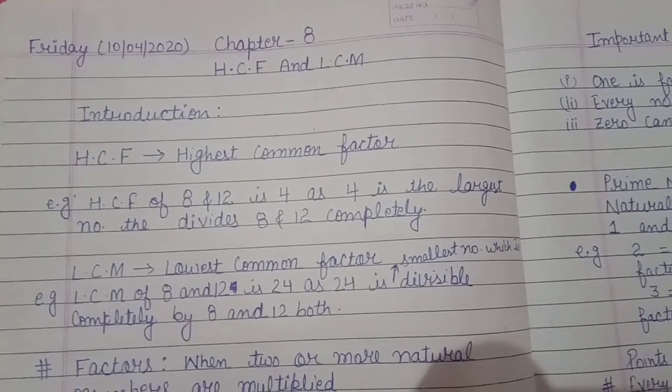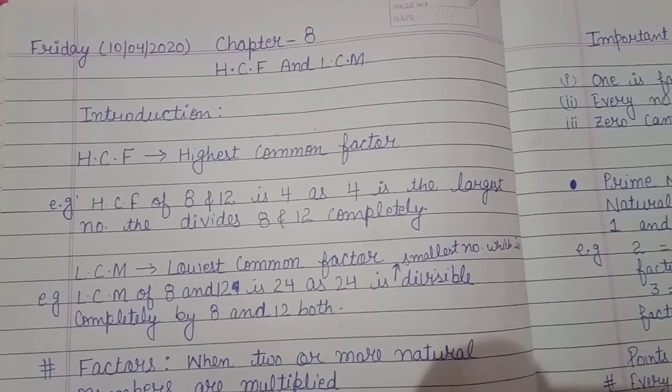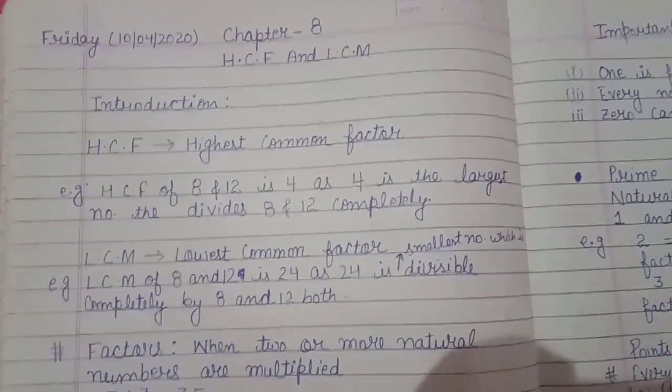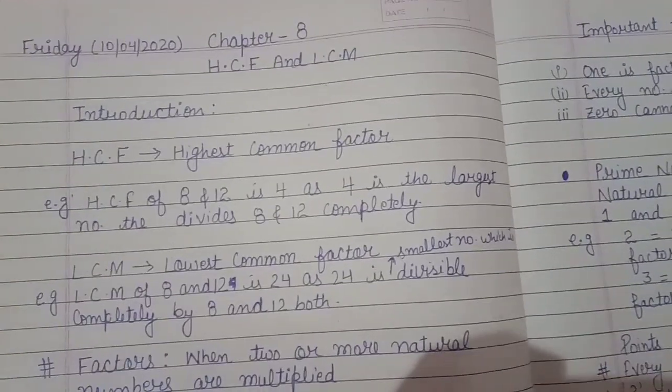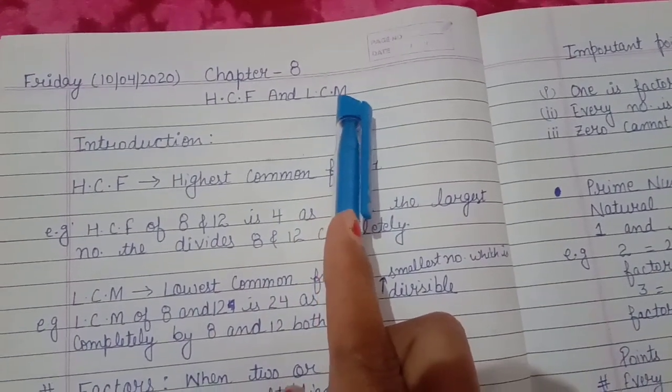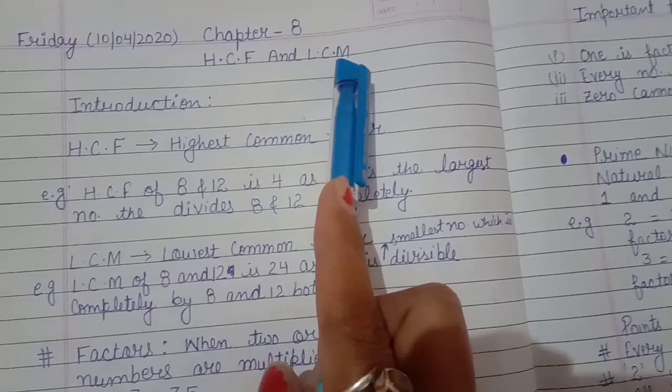Hello students, hope you have all finished chapter number 7. Today we will start a new chapter, chapter number 8, that is HCF and LCM. Today we will discuss only the introduction.